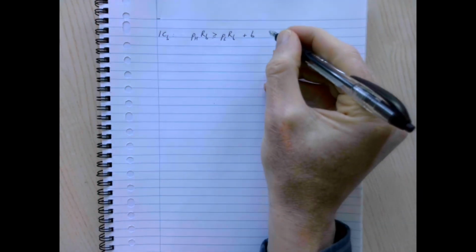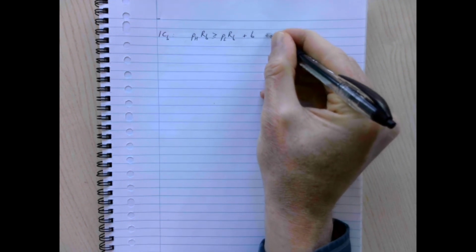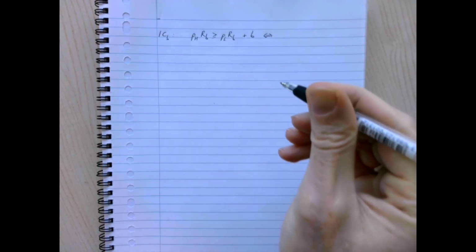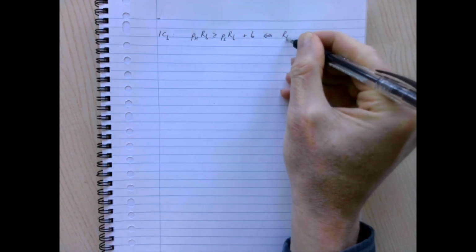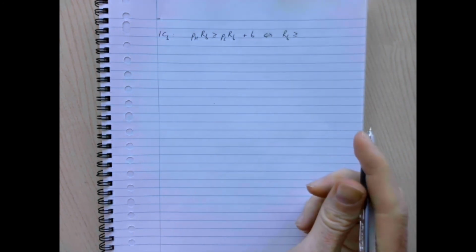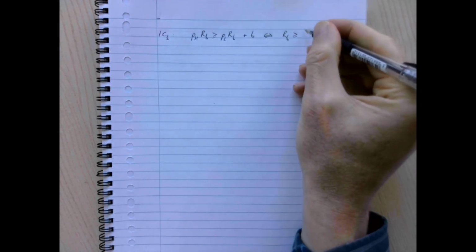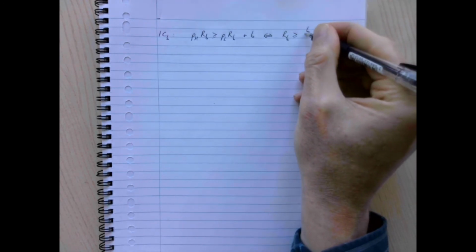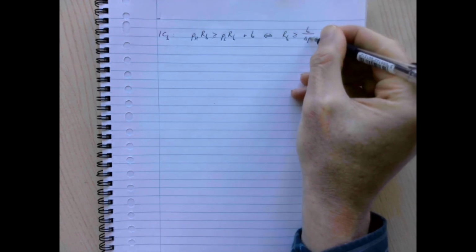So obviously you have seen this equation before with a capital B, but it makes no difference in terms of solving it. This reduces to RB needing to be big enough. The entrepreneur needs to have a big enough share to make sure that it's going to be profitable to work. So it's going to be bigger than little b divided over delta p.